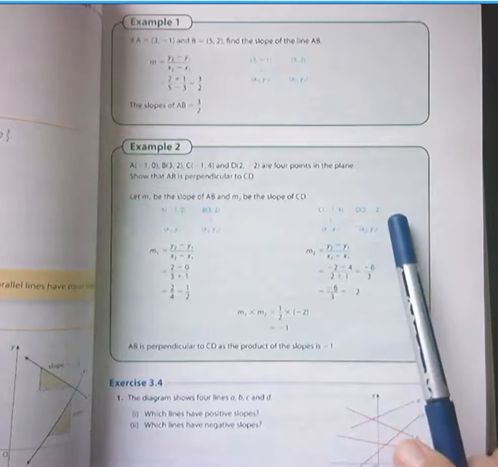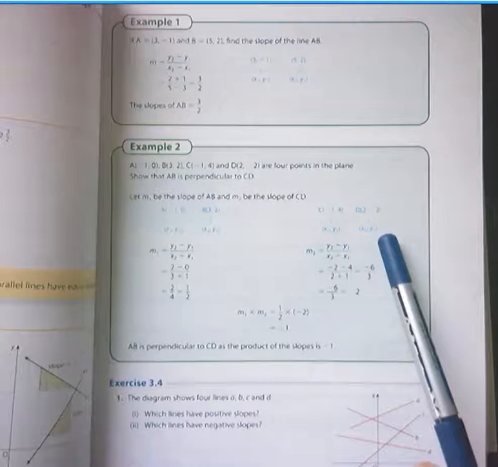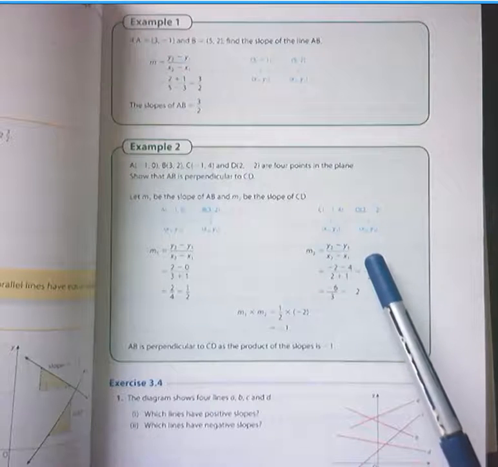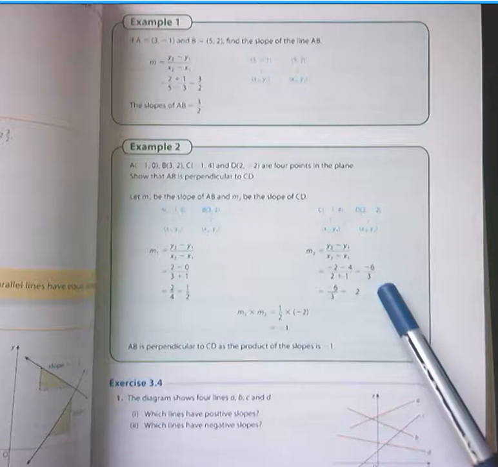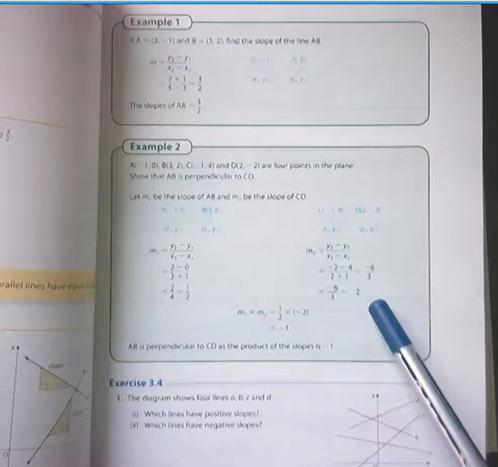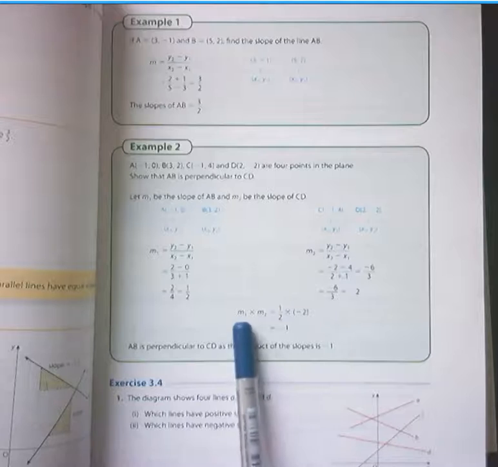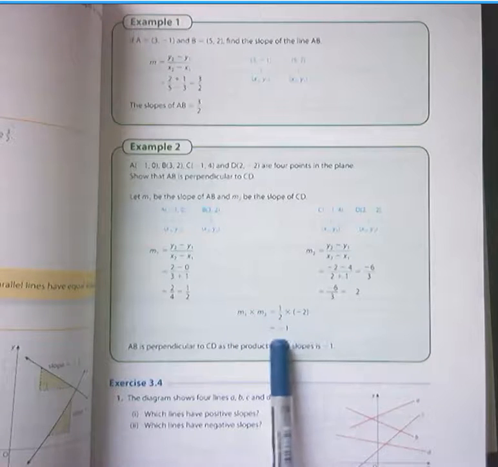You do the exact same for the slope of C and D. So again, write down your points. Label your points x1, y1, x2, y2. Write the formula down. Plug them into the formula. And when you plug them into the formula and solve it this time, you get -2. So -2, if you imagine it as a fraction, is -2 over 1. So if you have one being positive 1/2 and one being -2 over 1, you note that they are both opposite to each other. So that's one way of realizing that they're perpendicular. But the final step in an exam is you multiply your two slopes together and you get -1.